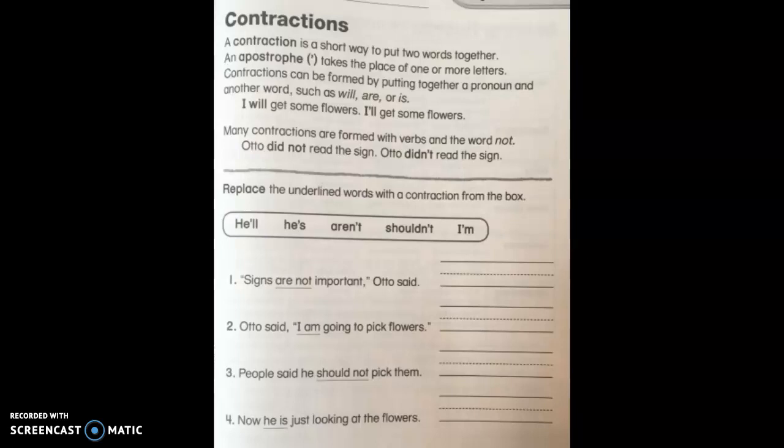Okay, so on this page, we are going to review what we just talked about. We talked about contractions. We're going to look at the definition again, and then you are going to practice working on those. So you are going to need your whiteboard and your marker. So if you still don't have those, go ahead and get them, okay? Because I want you to fill in the answers at the bottom.